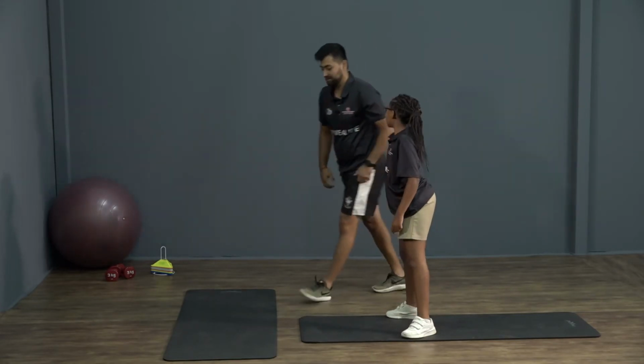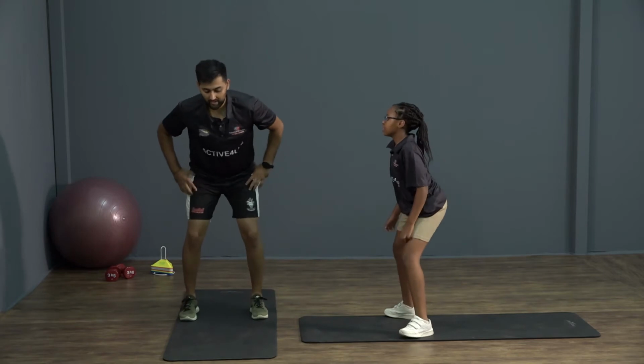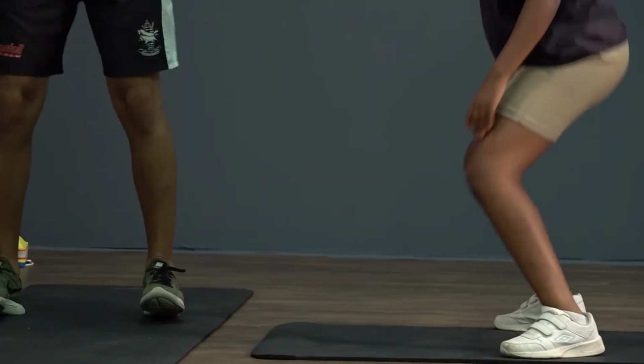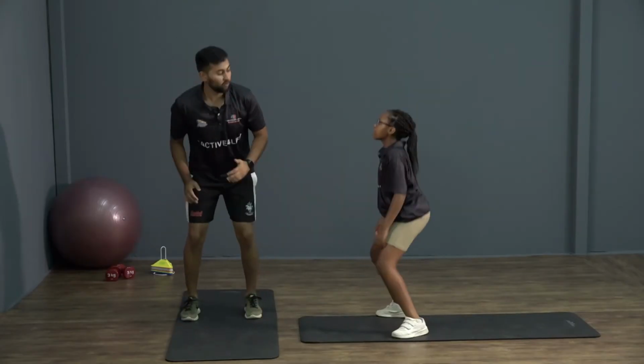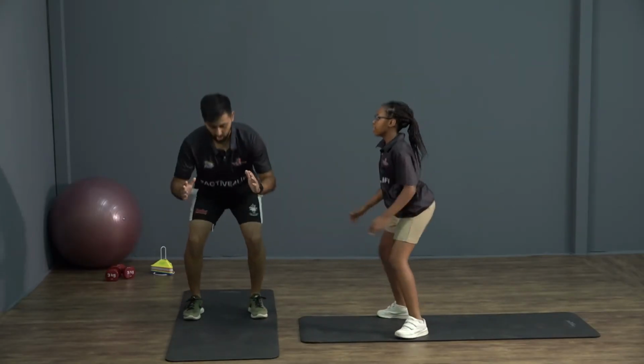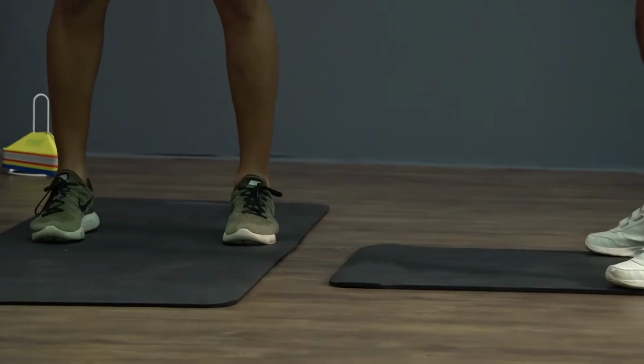Good. All right, let's go again. Down and push. Good. Let's go again and off your toes. Excellent, Masinda. 3 more and push. Good. 2 more.